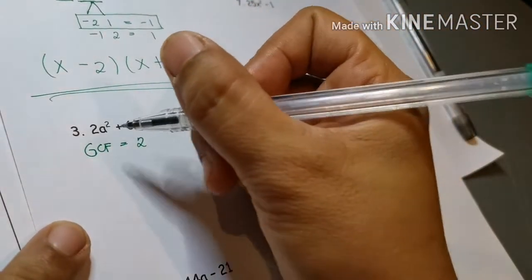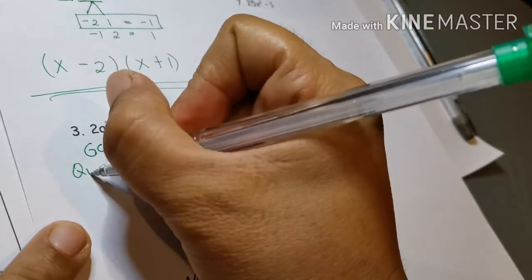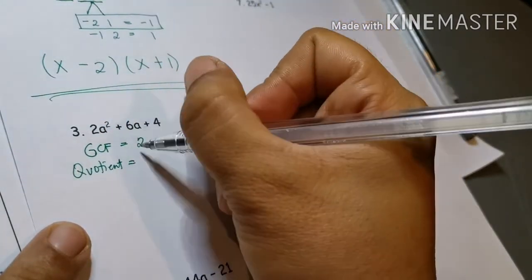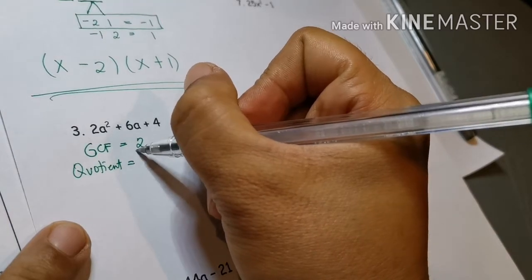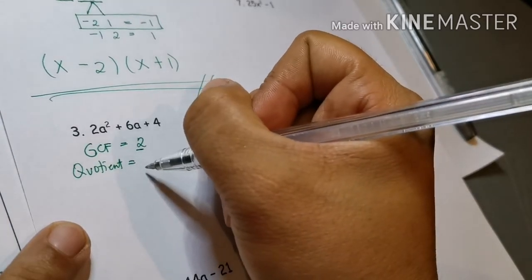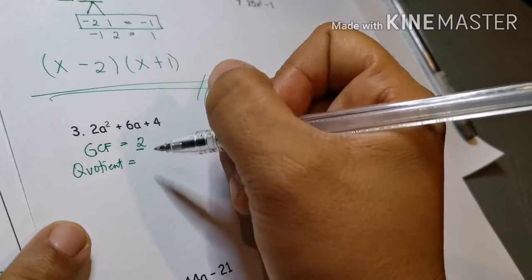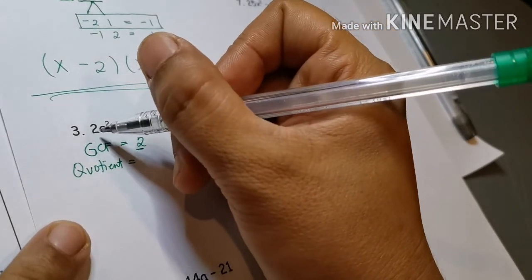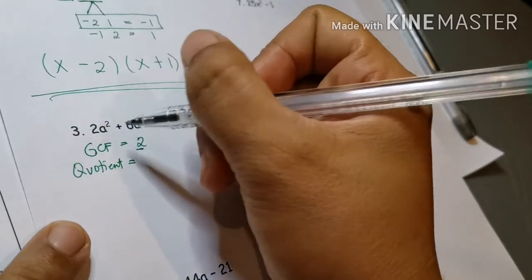Now, this is already one of our factors, and the quotient is the other factor. So we're going to divide each term by our GCF.